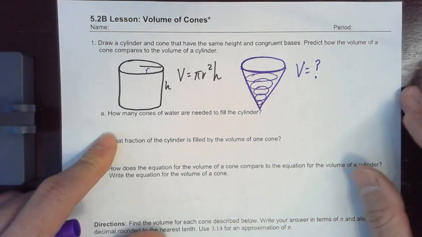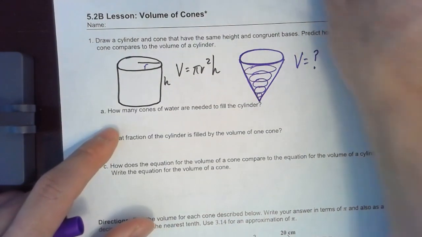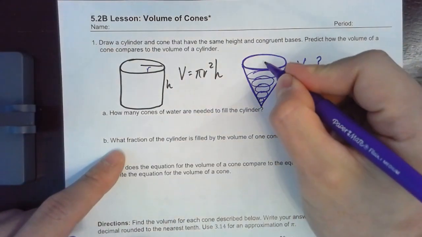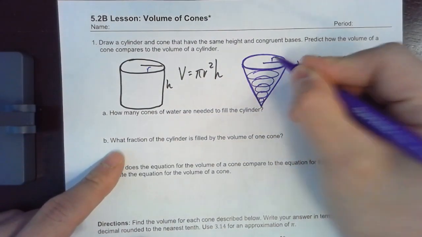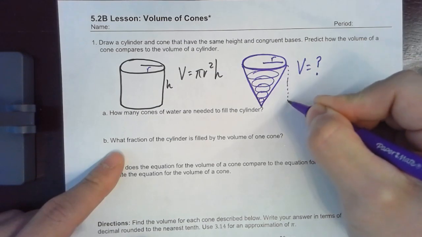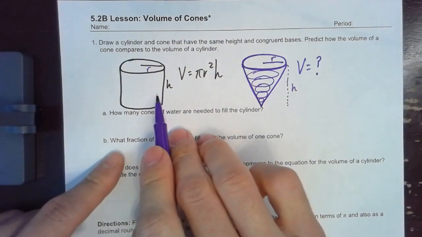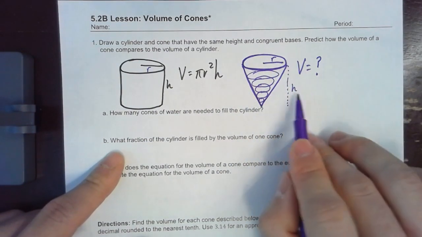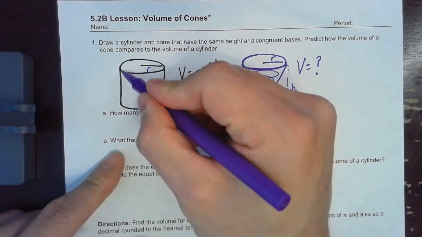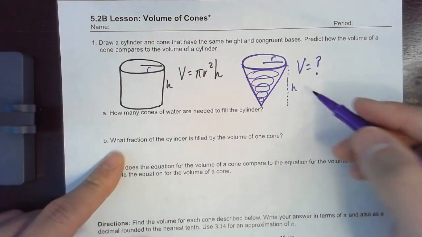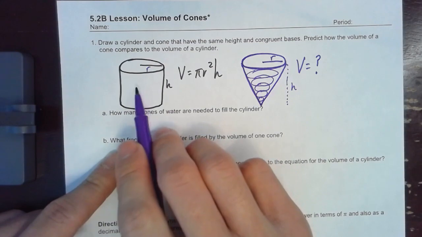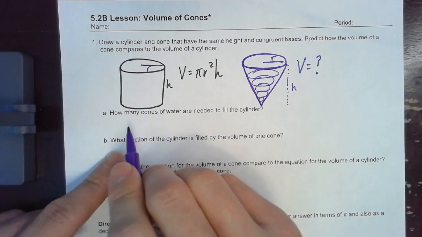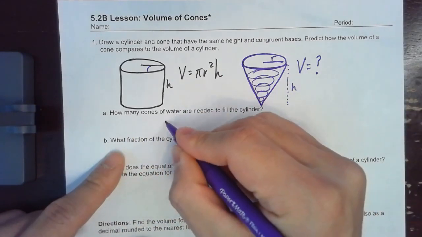We're going to watch a quick video in class, but spoiler alert, the truth is a cone with the same exact radius and the same exact height of a cylinder would fit inside that cylinder approximately 3 times.